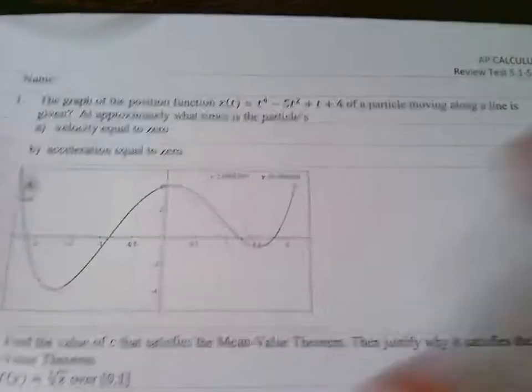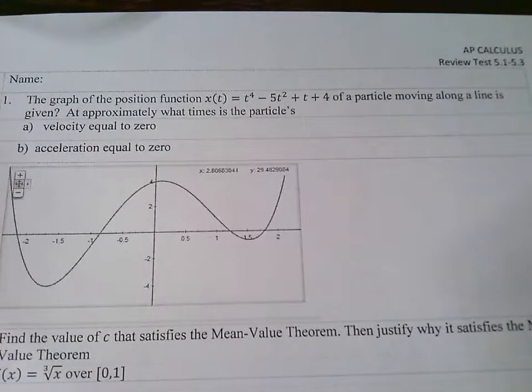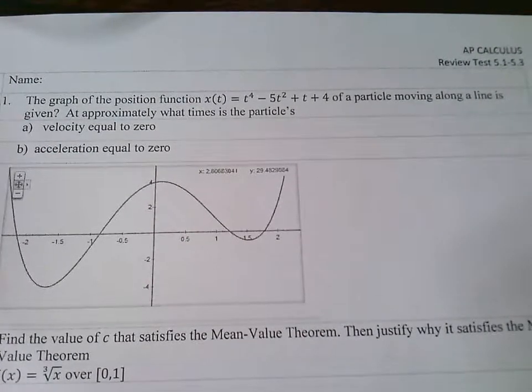Okay, so we're going over this test. The graph of the position function x of t equals t to the fourth minus 5t squared plus t plus 4 of a particle moving along a line is given. At approximately what times is the particle's velocity equal to 0? There's no algebra needed here. You're just looking at the graph to determine where velocity is equal to 0.